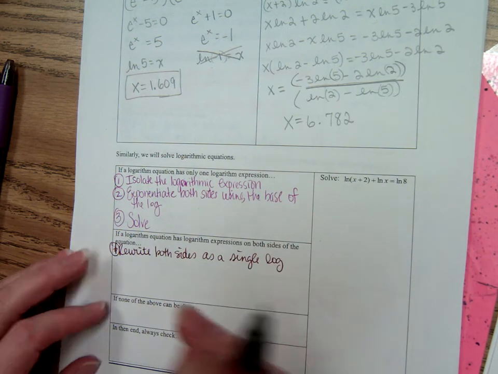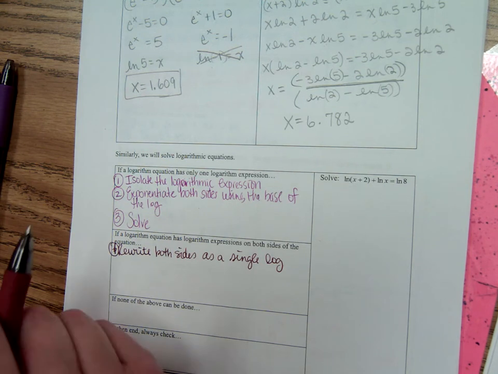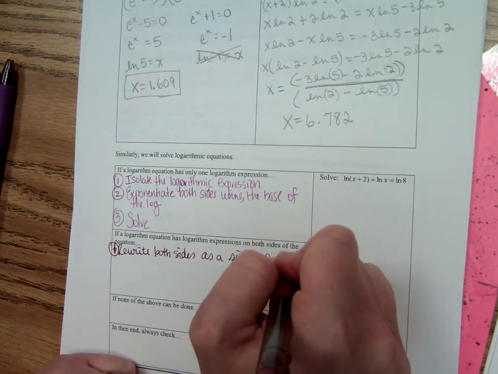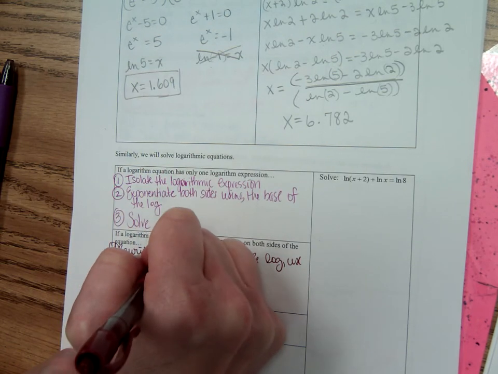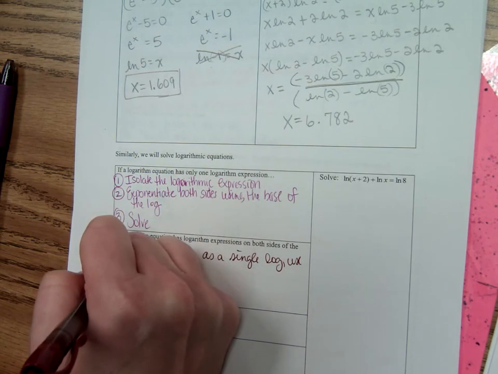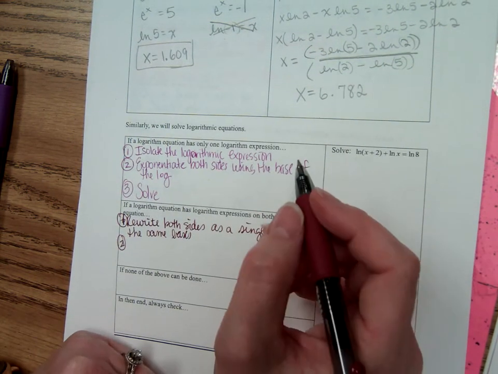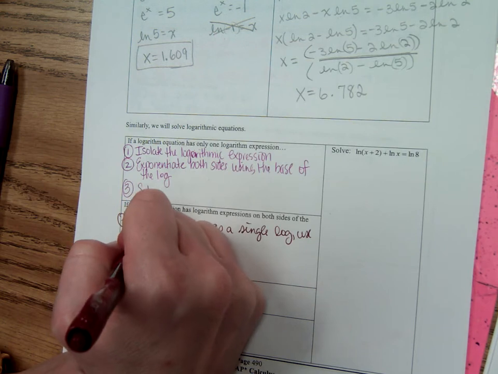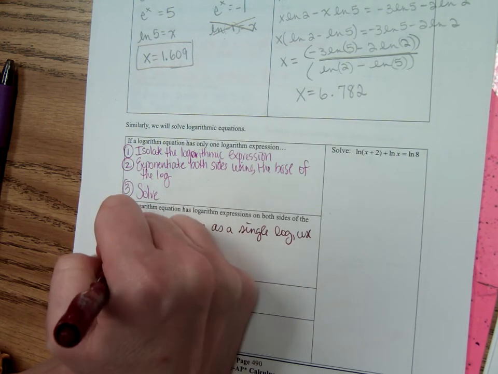And, of course, use the same base. Then exponentiate, and then solve.